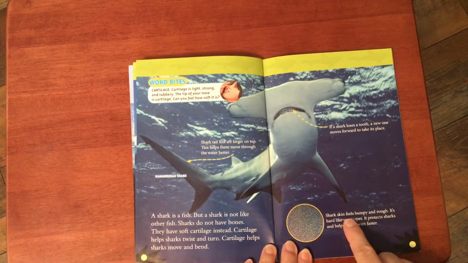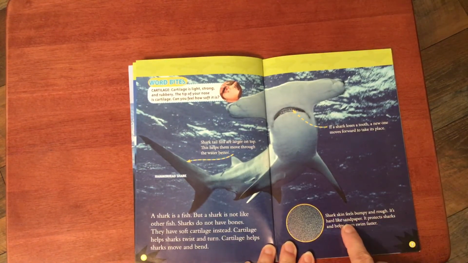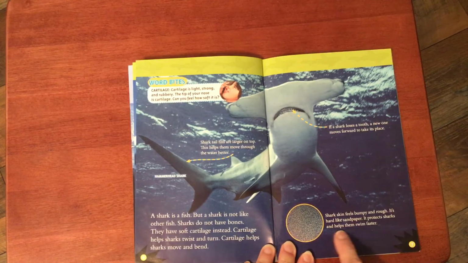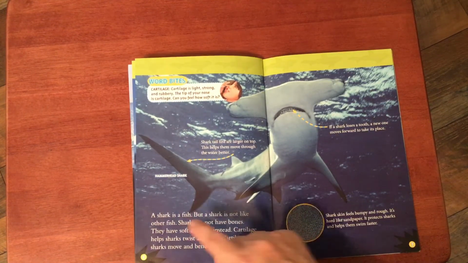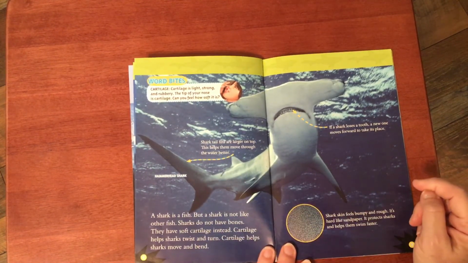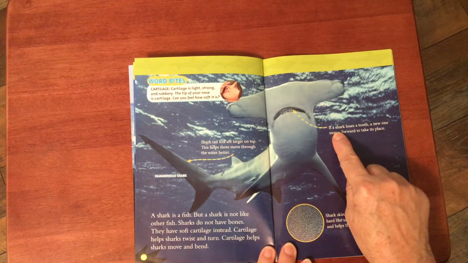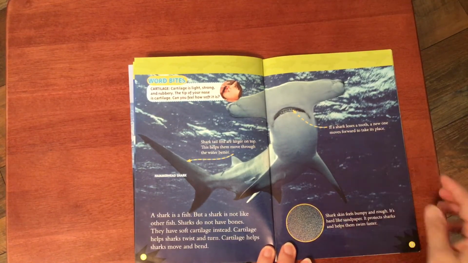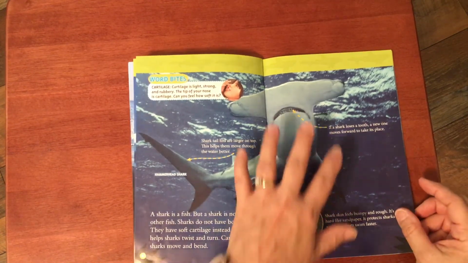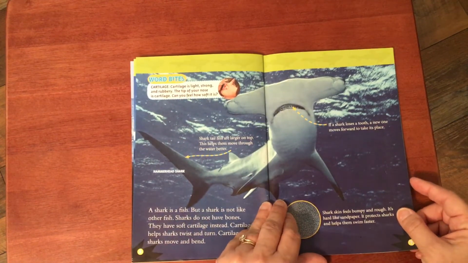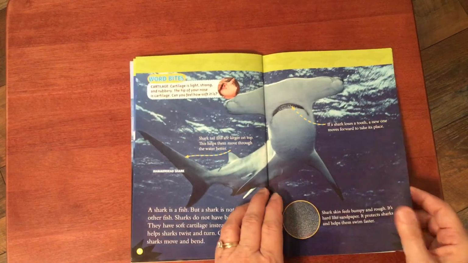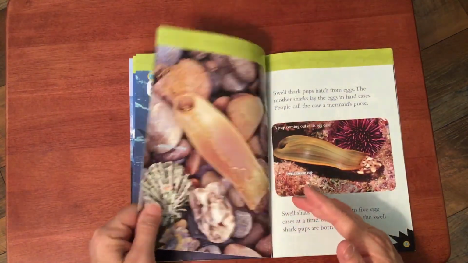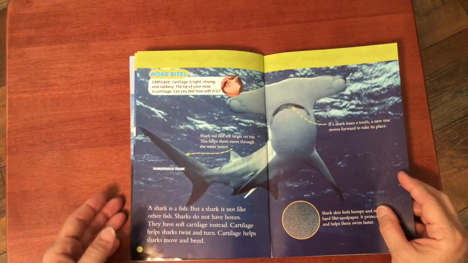Okay? Their skin feels bumpy and rough. It's hard like sandpaper. That protects the sharks and helps them to swim faster. Their tail fins are larger on top than they are down here. That helps them to move through the water better. And it says if a shark loses a tooth, a new one moves forward to take its place. So we talked about this. This is a hammerhead shark, one that they said was so weird. So I was glad I read the glossary because I realized I skipped a page. Okay, because that gave you important information.